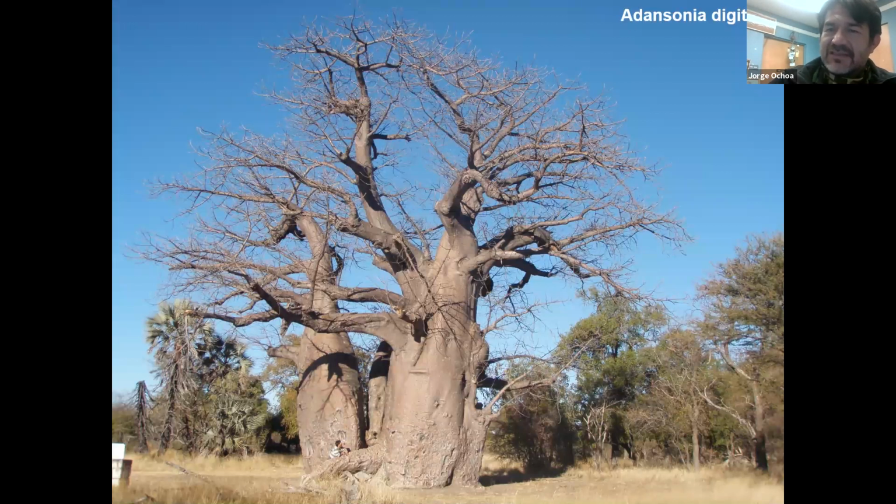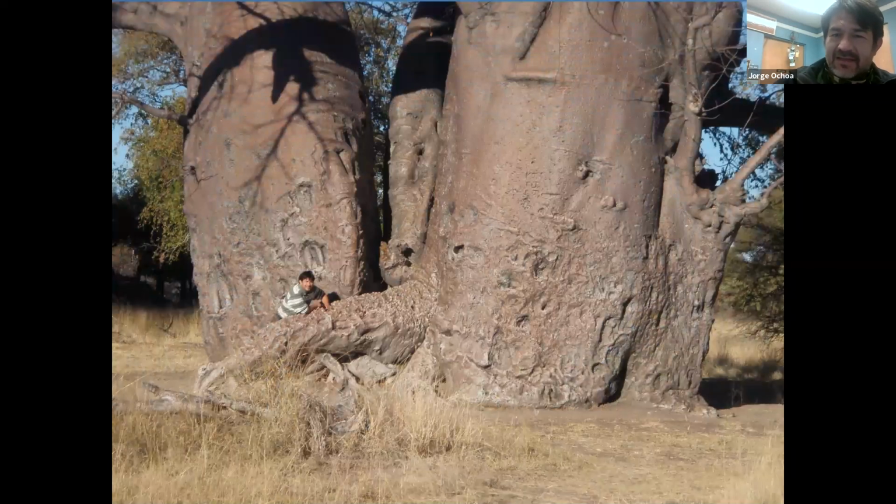And then we have the genus Adansonia, which is the baobab. And this is a native tree to South Africa and much nicer specimens out of Madagascar. And so very large tree. And there I am for scale. So you see how big the tree is. So this was taken in my trip to South Africa. This is in Namibia, and there I am at the base.